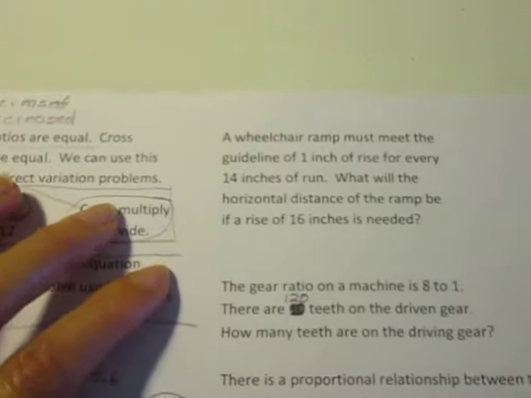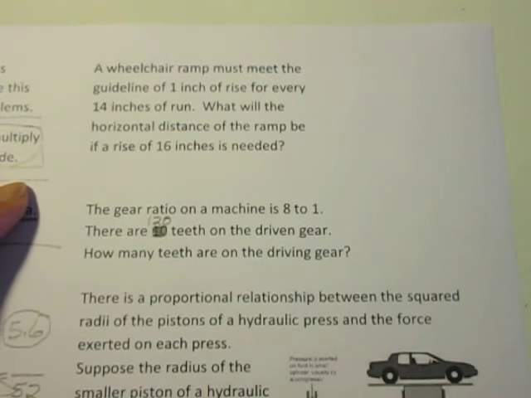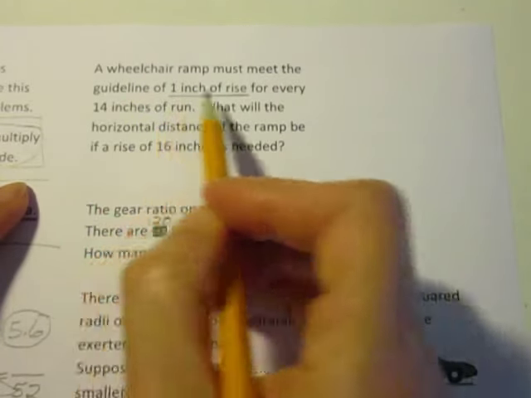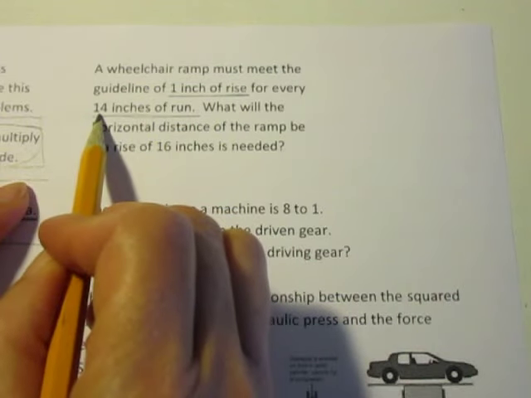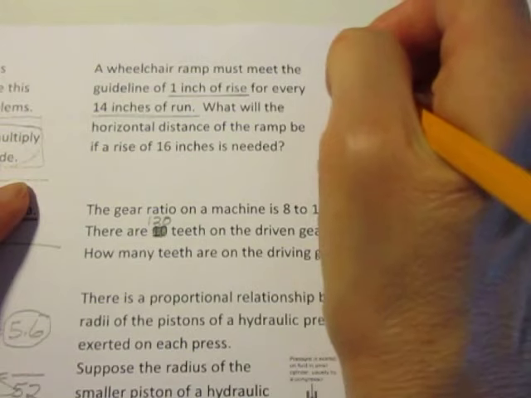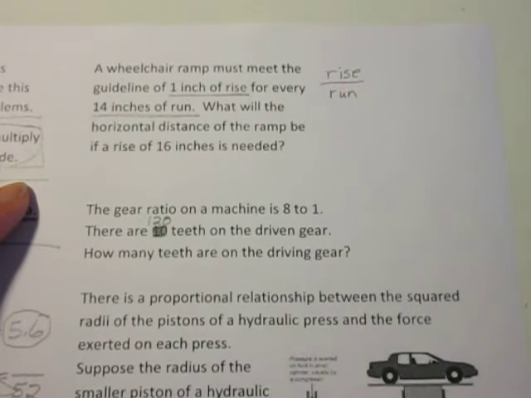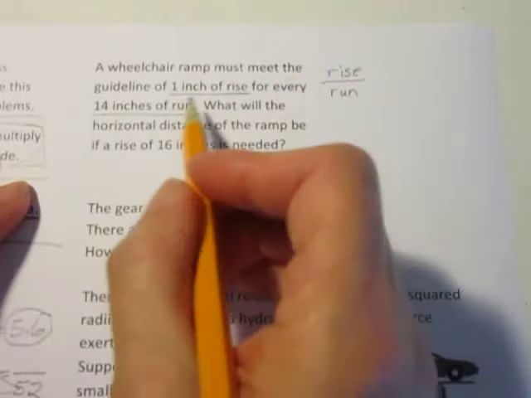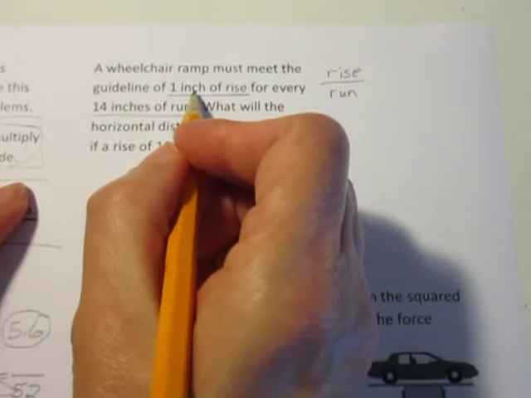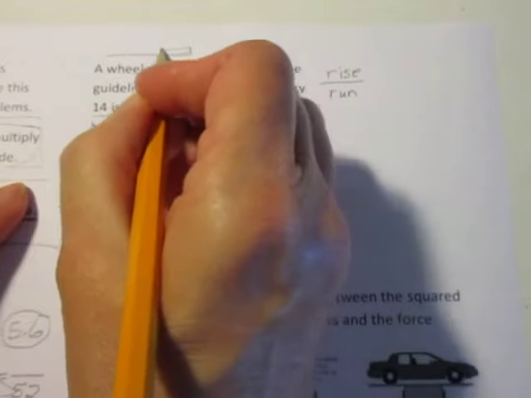Okay, so moving on to another problem here. We've got a wheelchair ramp that must meet the guideline of 1 inch of rise for every 14 inches of run. So we are going to use a word ratio of rise over run. Okay, and we can draw a picture of this, but it's kind of hard to draw to scale. And that's one thing, you kind of want to draw it to scale. But I know that I have 14 inches of run for only 1 inch of rise there.